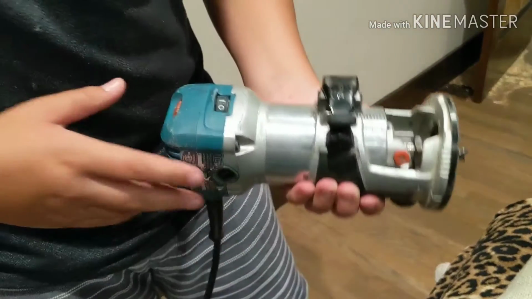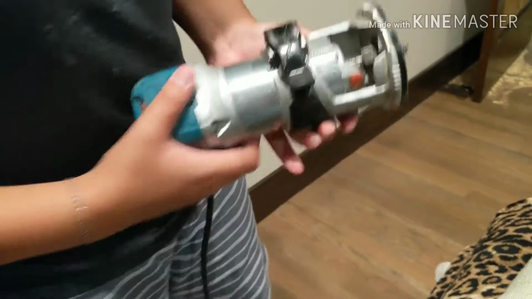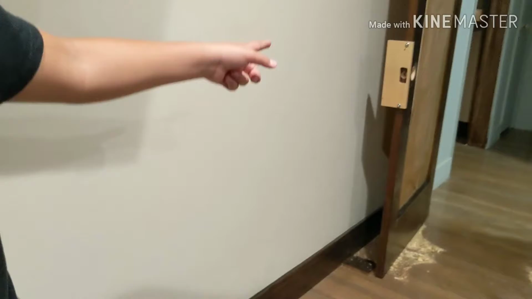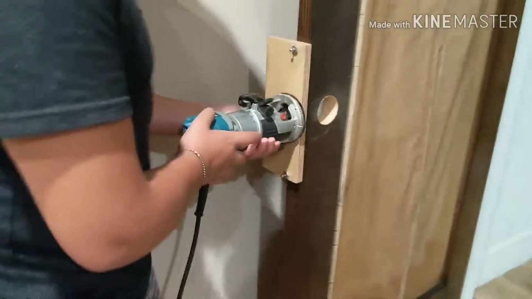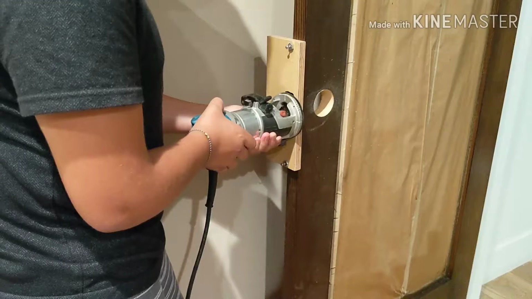But anyways, so now I'm going to take this over to the template that we've already put on, and basically what I'm going to do is just go inside the hole and go around and circle it. Like so.